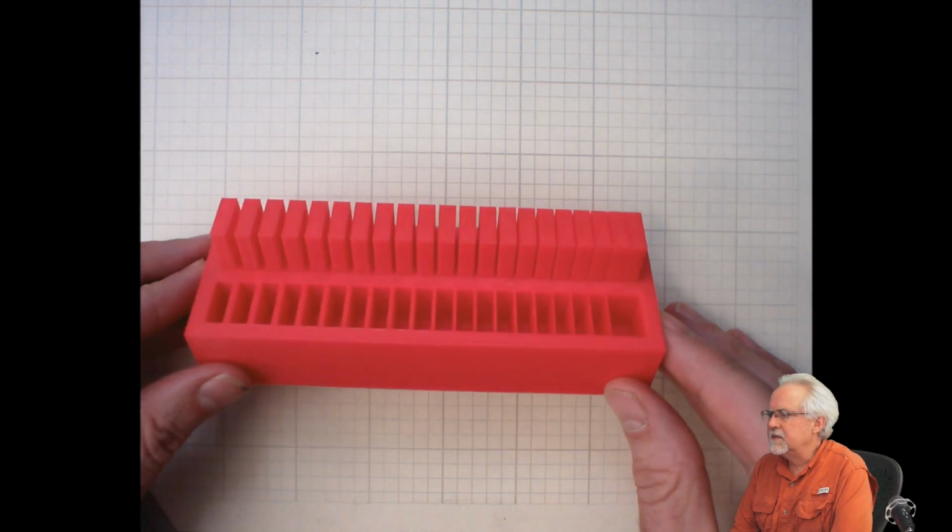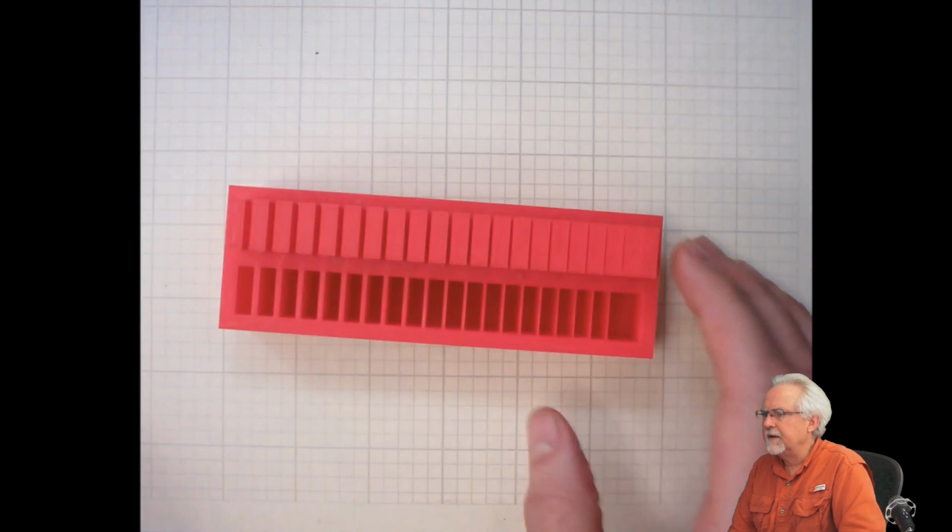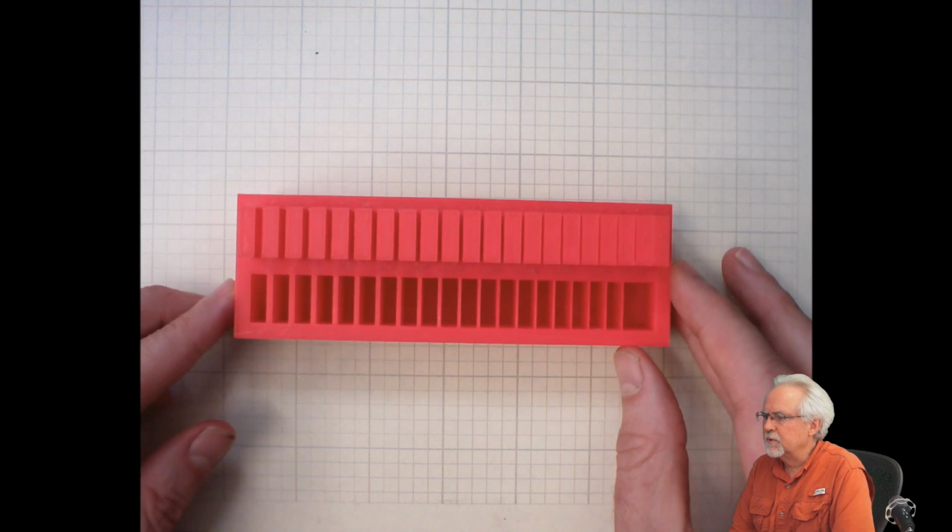Okay, there we go. Let me get out of your way again. Okay, so this is what we fabricated. Let me see if I can get a good, clear focus on that. Okay, that looks pretty good.